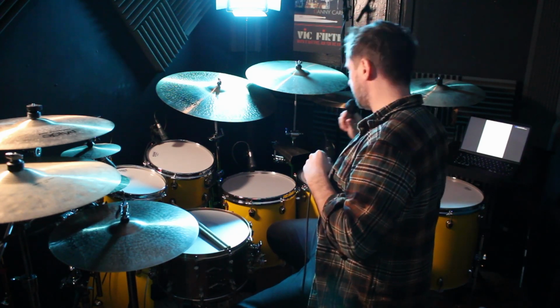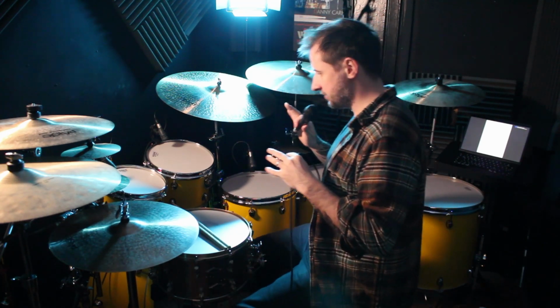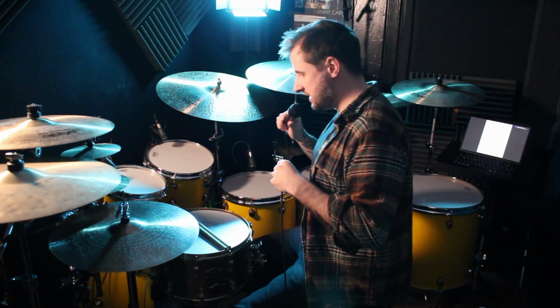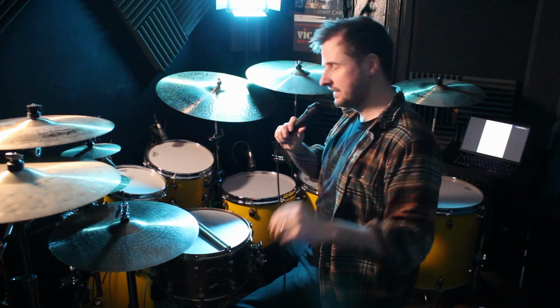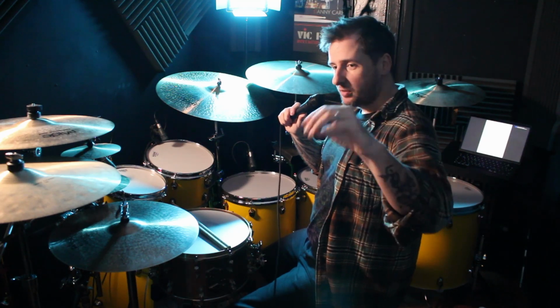So you'll see a whole bunch of different stickings across a whole bunch of different bars, a bunch of different patterns. The idea is we're going to start with home base. And I recommend that everybody starts with the single stroke roll as a home base. Just right, left, right, left, right, left, right. That's your bread. And we're going to try and pair a bunch of different things with it.